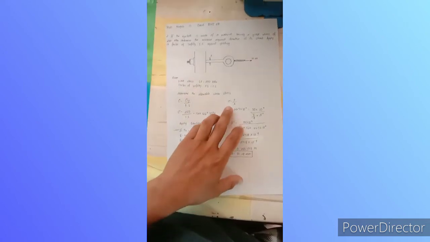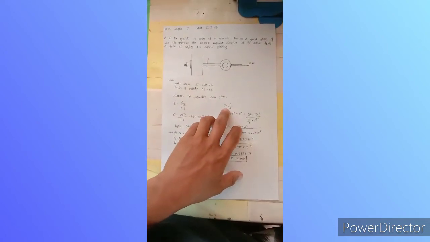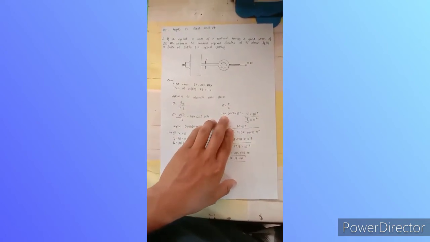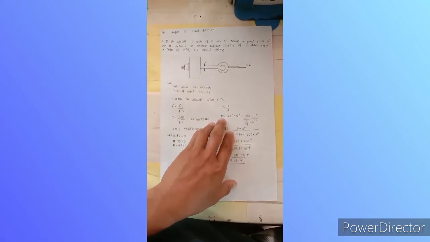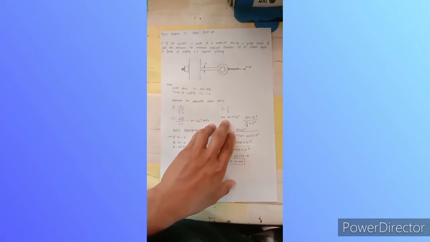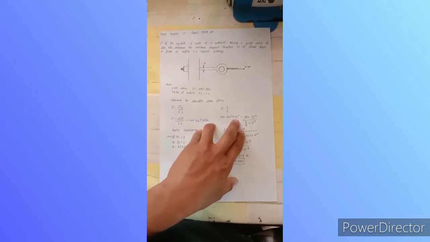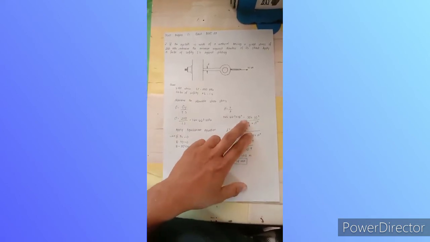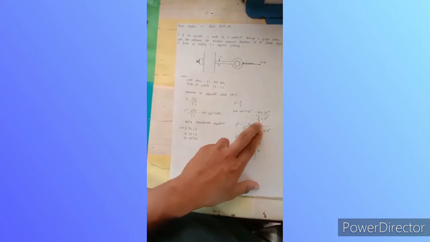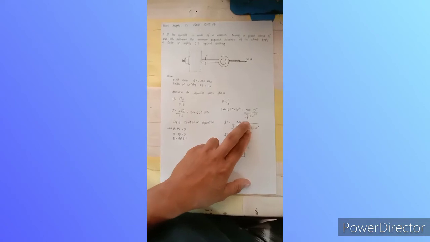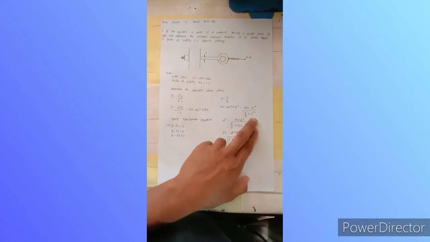So stress is equals to F all over A. Our stress is equals to 166.667 times 10 raised to 6 is equals to 30 kilonewton times 10 raised to 3 all over pi all over 4 times D squared.